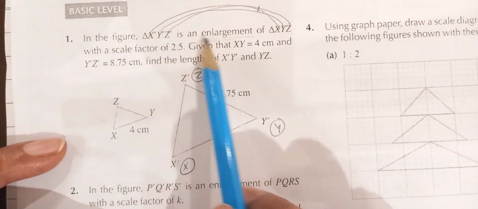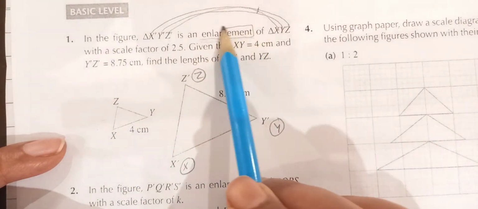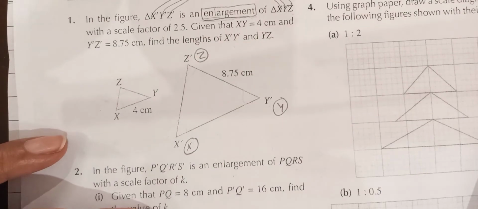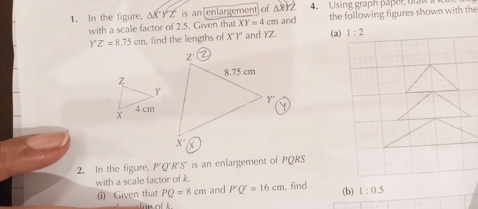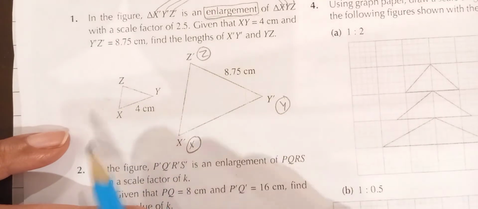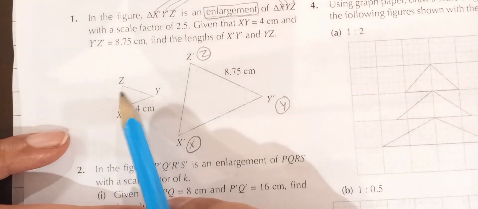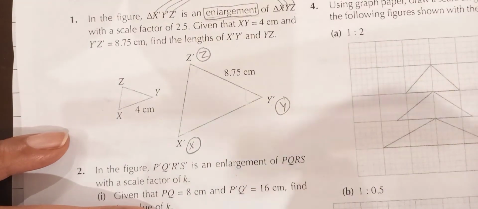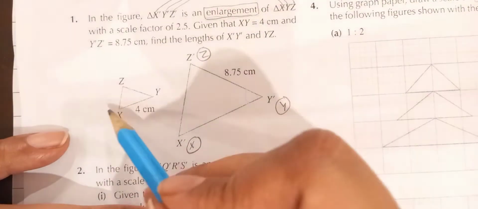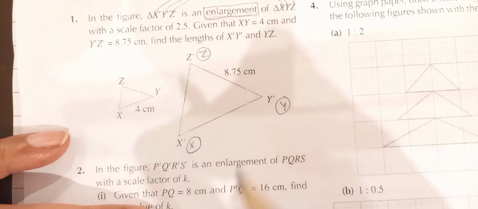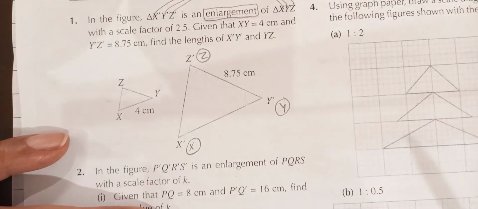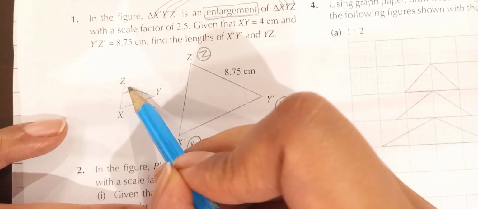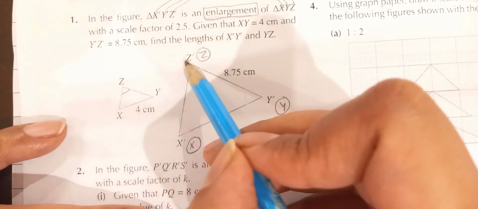So enlargement is another name for similarity. In similarity or enlargement, we have to keep two things in mind. First of all, the angles of both the triangles, or any shapes which are given to you, are always the same. The corresponding angles are always the same. So the angle Z should be equal to Z dash.